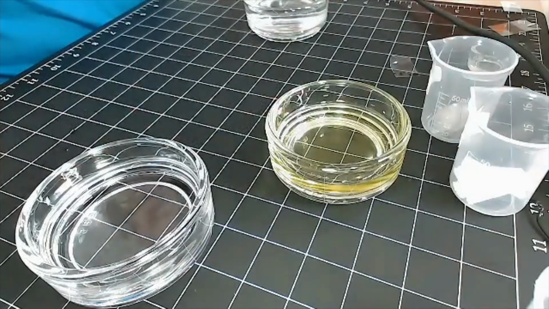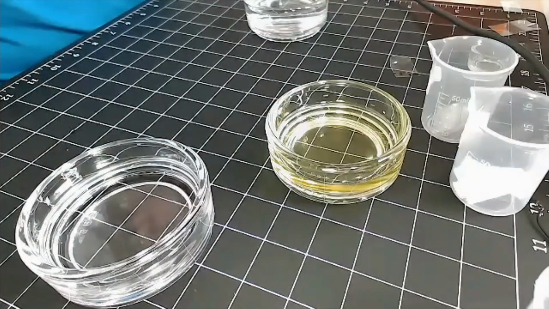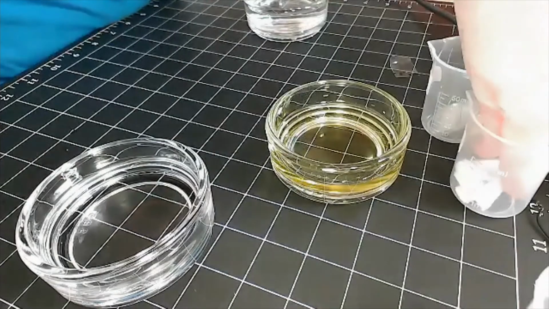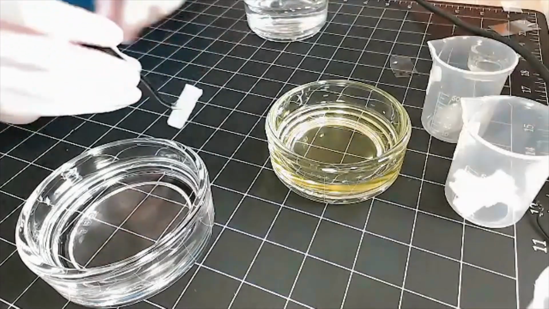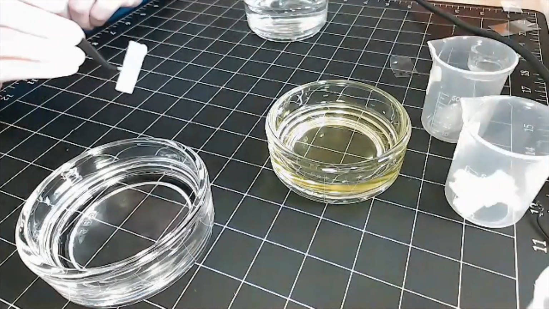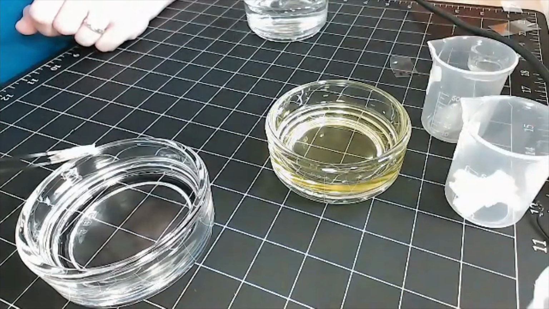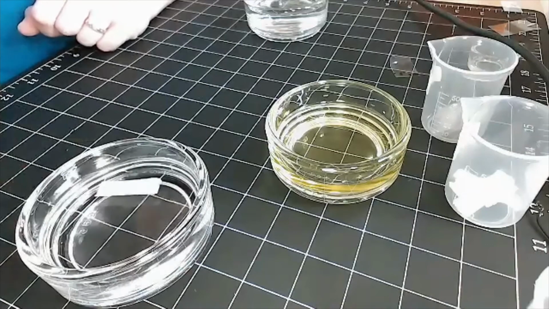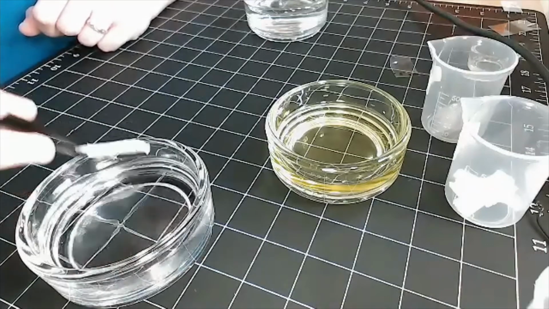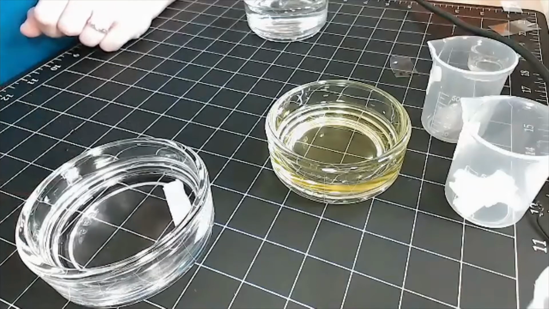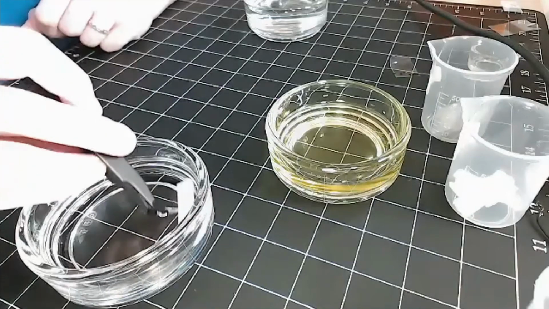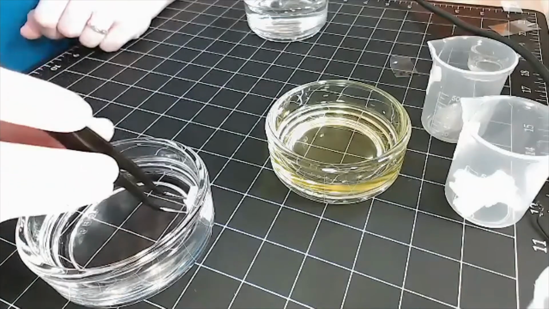So let's test our ones that floated, right? I'm going to test this one. I remember that this one was in my float pile, and I'm going to test it in isopropyl alcohol. Sink or float? I saw it sink. I don't know about you guys, but I saw it sink.